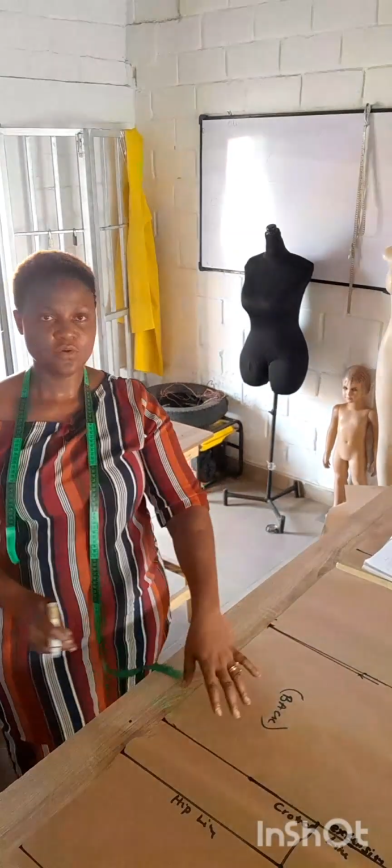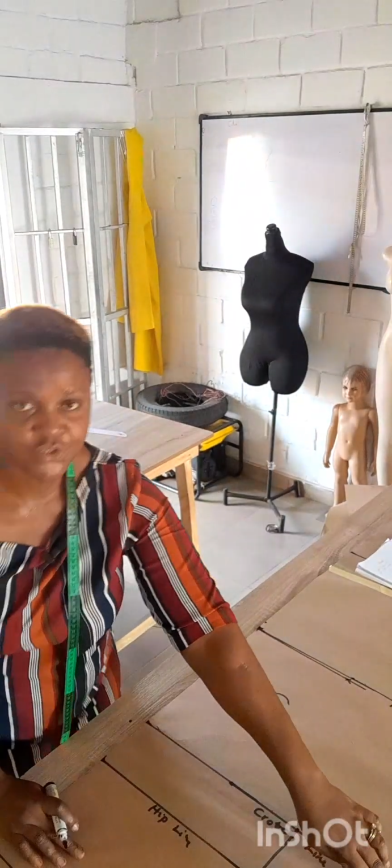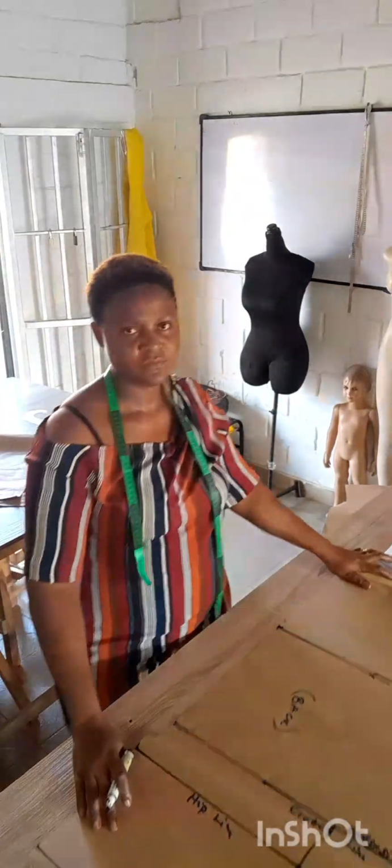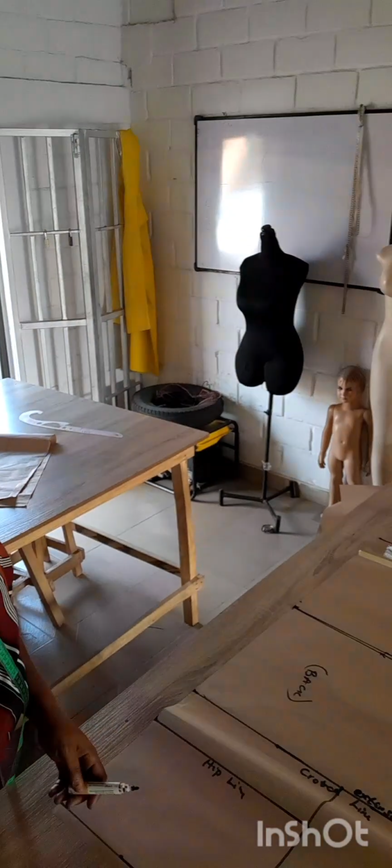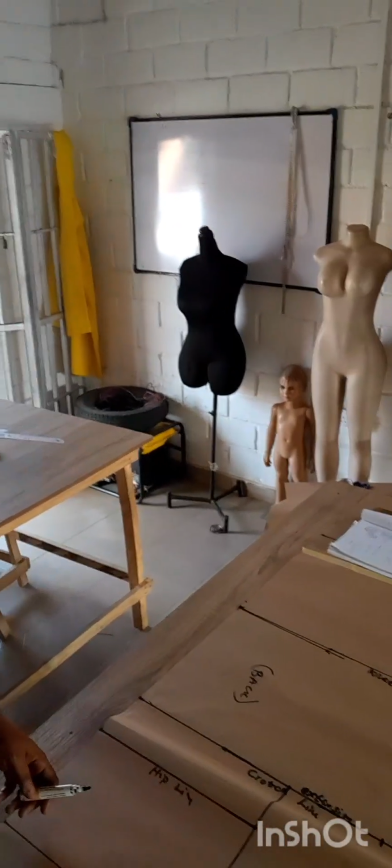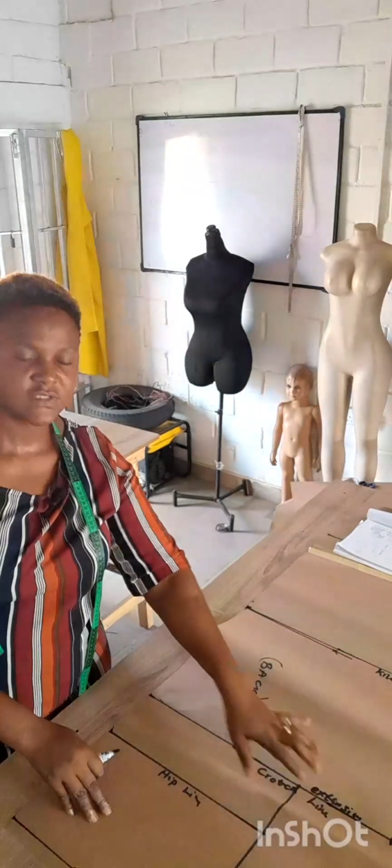Crotch extension. Hope you can see very well. This is our crotch extension here. Hope it's visible. So this is the crotch extension, like I said.